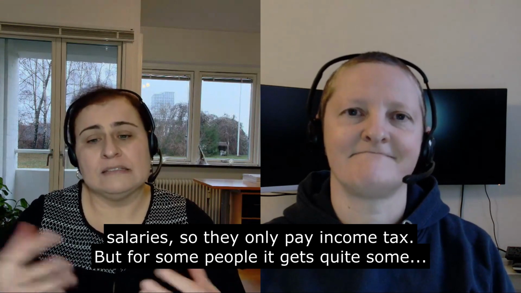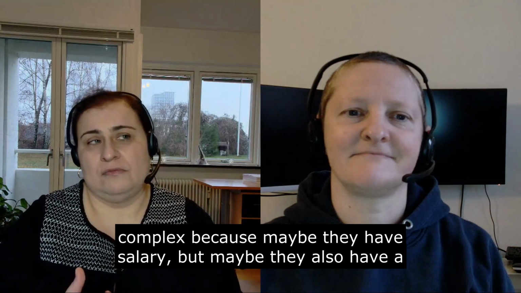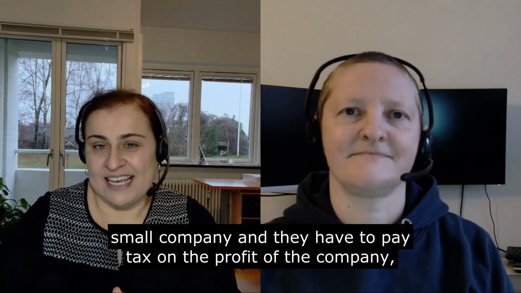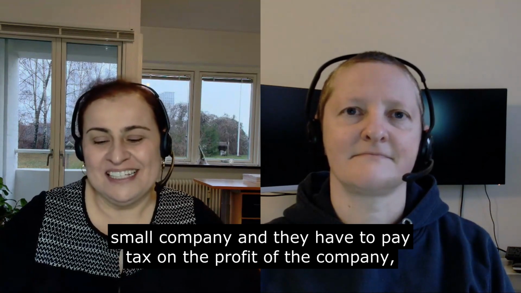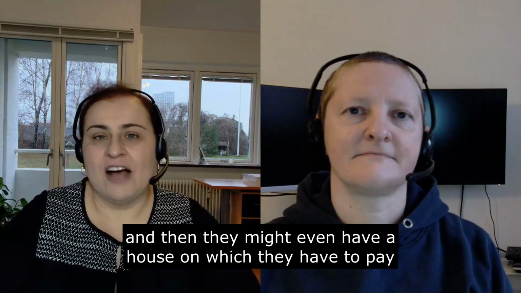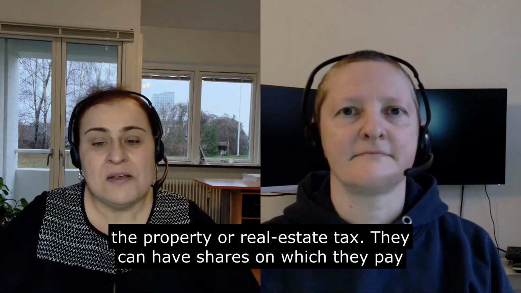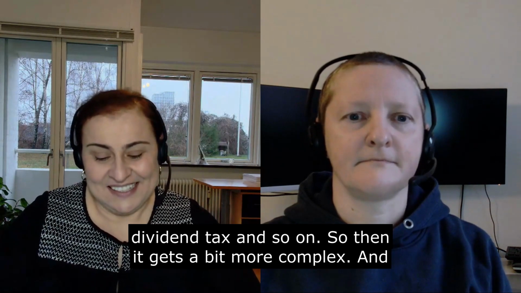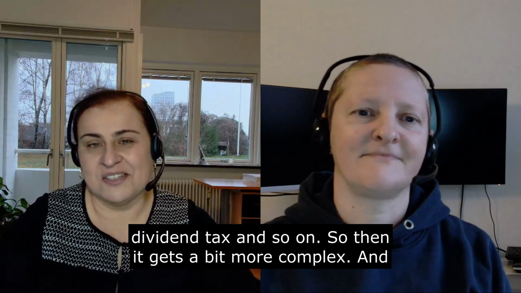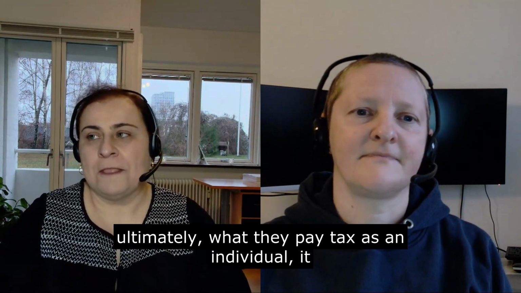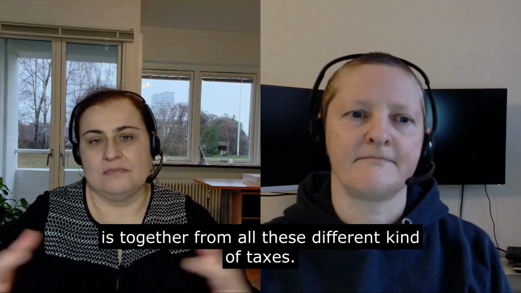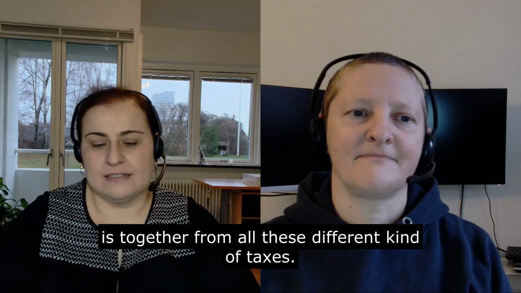But for some people, it gets quite complex, because maybe they have a salary, but maybe they also have a small company, and they have to pay tax on the profit of the company. And then they might even have a house on which they have to pay the property or real estate tax. They can have shares on which they pay dividend tax, and so on. So then it gets a bit more complex, and ultimately, what they pay tax as an individual is together from all these different kinds of taxes.